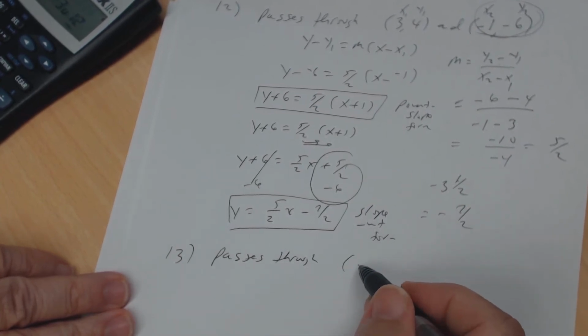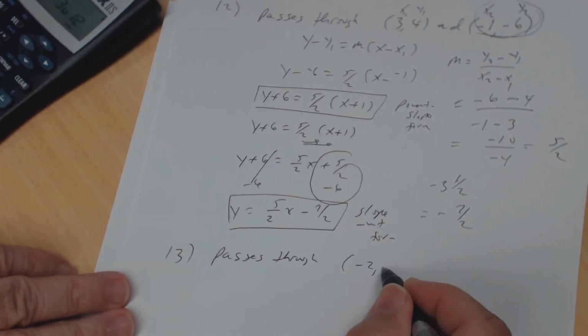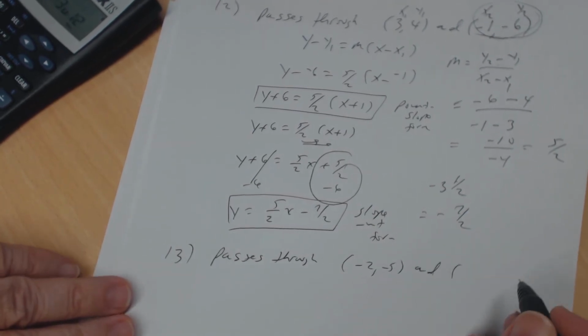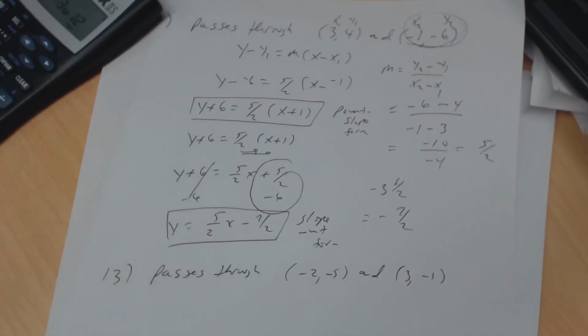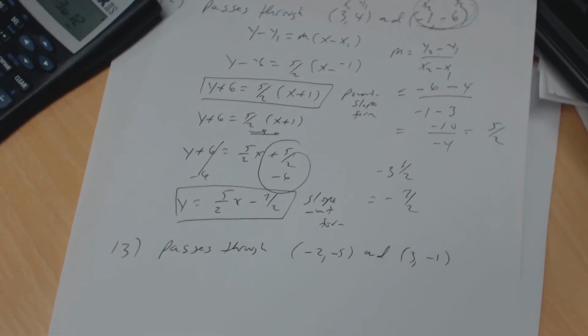And let's say it passes through (-2, -5) and (3, -1). So -2, -5, and 3, -1.